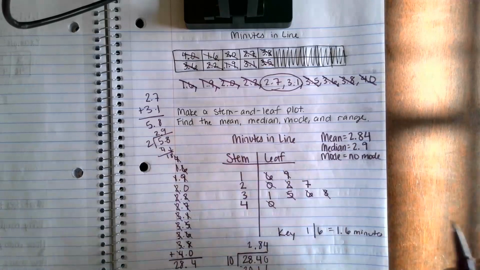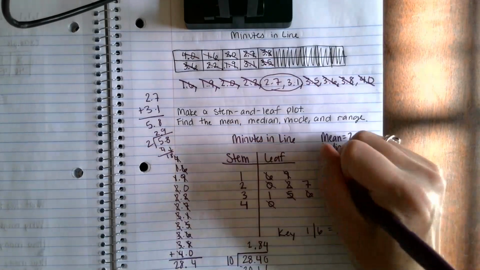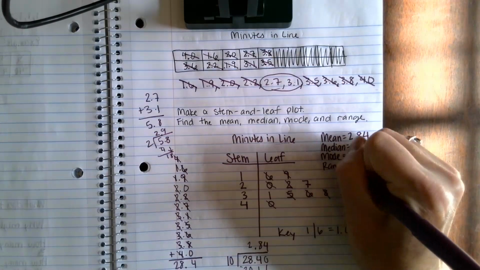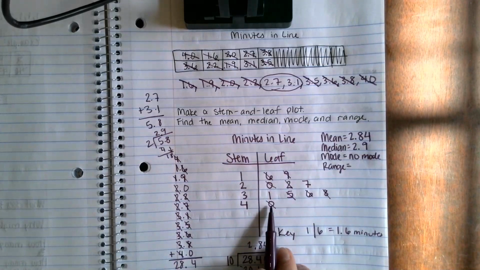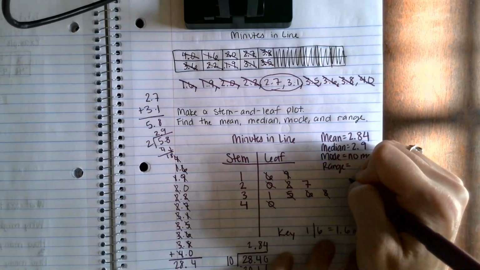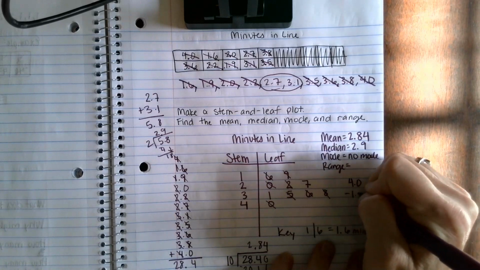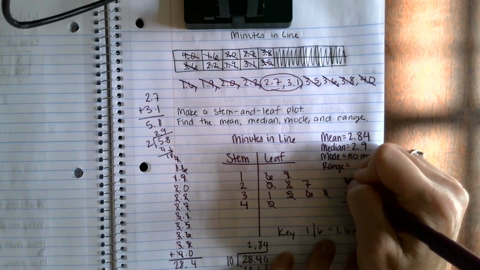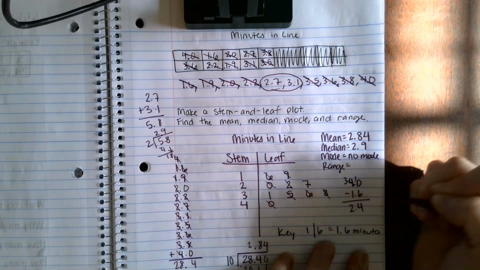The range: subtract the smallest from the largest. You can see the largest on your stem and leaf plot is 4.0, and your smallest is 1.6. So 4.0 minus 1.6 is 2.4.